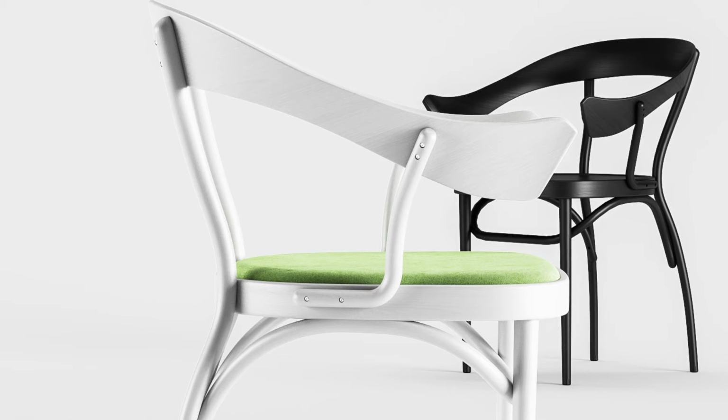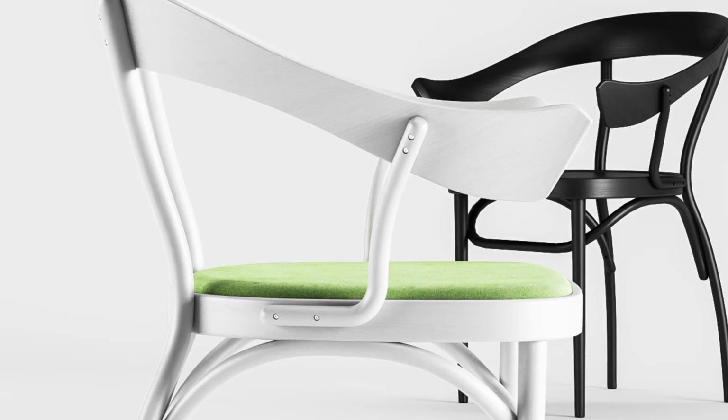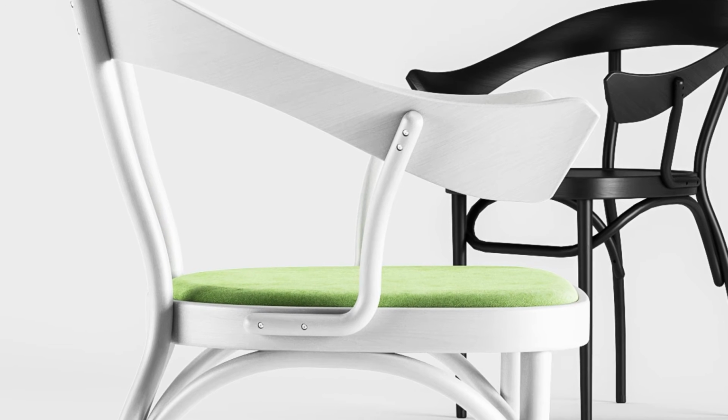So that's it for this video tutorial on how to use the useful command 2D pan zoom mode in 3ds Max.